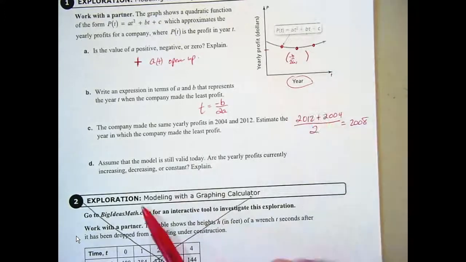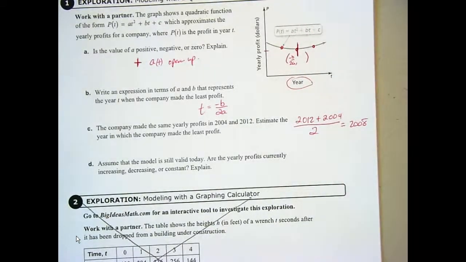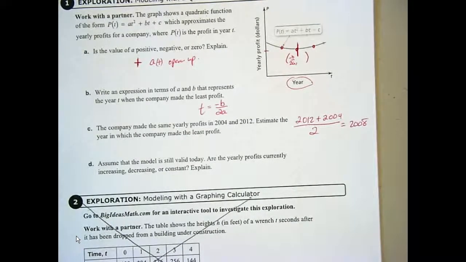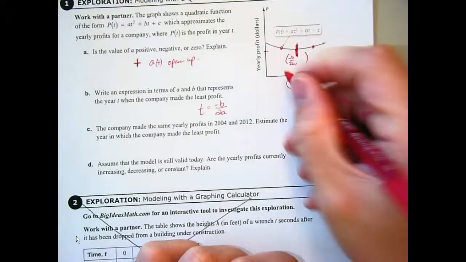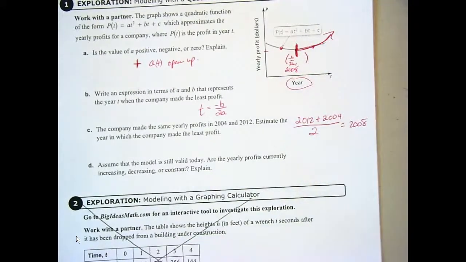Okay, so assume the model is still valid today. Is the yearly profit increasing or decreasing, or is it constant? Tell your neighbor: increasing, decreasing, constant. How many say decreasing? Constant? Increasing? Yes, it is increasing. Volunteer, tell me why it's increasing. Good. From this point, which is the year 2008, right? Our graph is increasing from there. Yep. Very good. Okay, we're good?